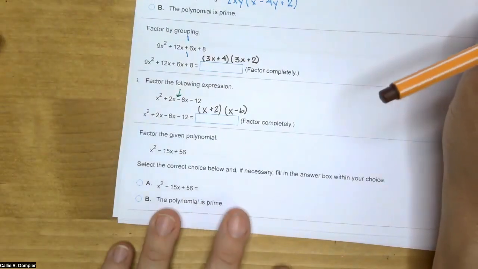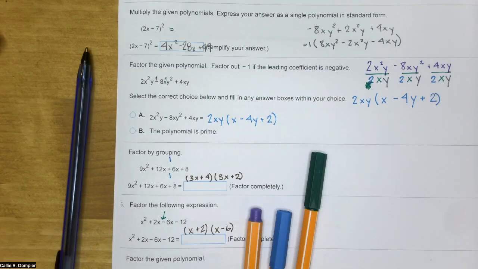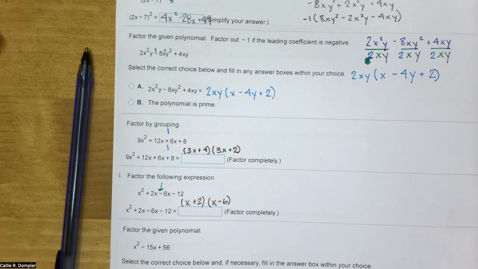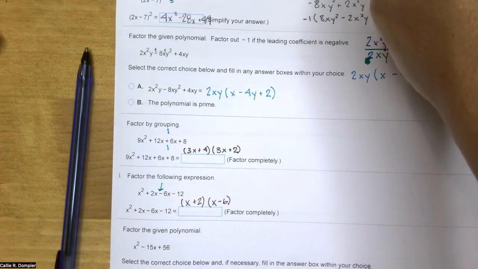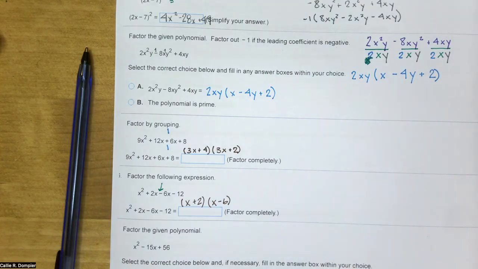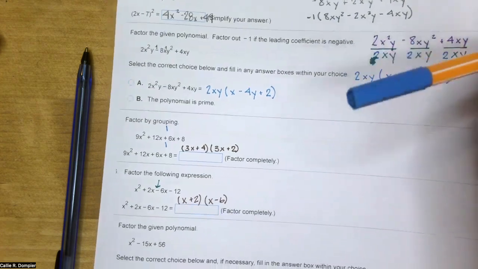Now we have x squared minus 15x plus 56. Sorry, I have to keep pausing this. All right, so for this last one, number 7, we want to factor this polynomial. We cannot factor anything out of it because it does not have an x in each term, and there are no common numerical factors.